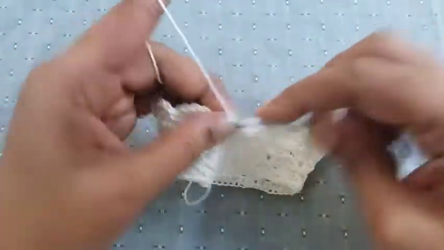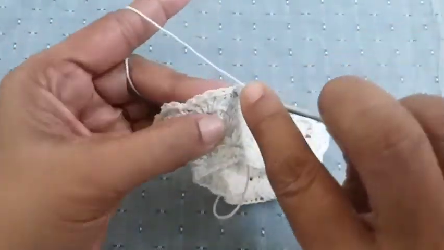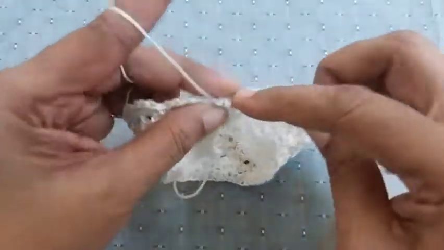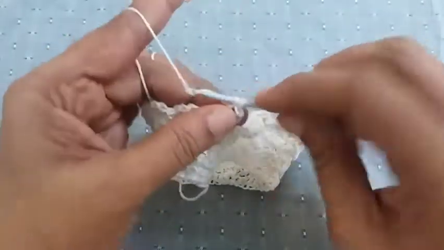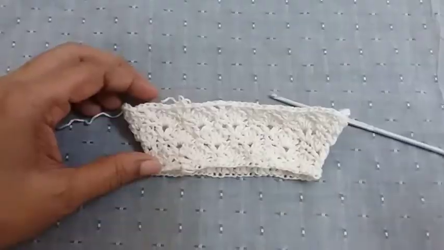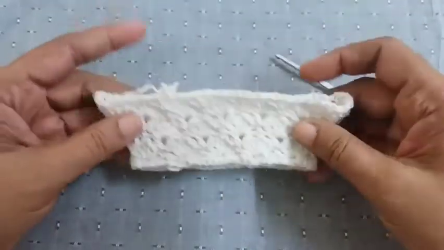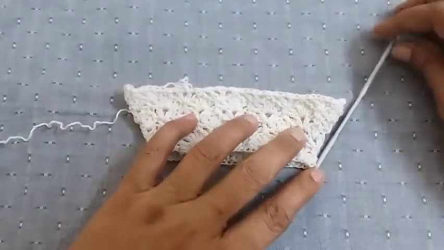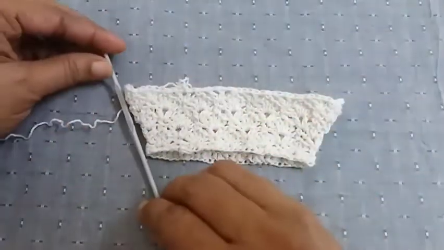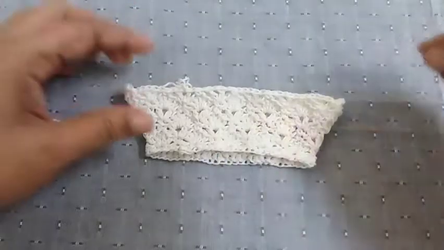So first V stitches, 3 double crochet, and so I have completed one more round of V stitches there, and now you can see the slope forming, increasing sidewise.